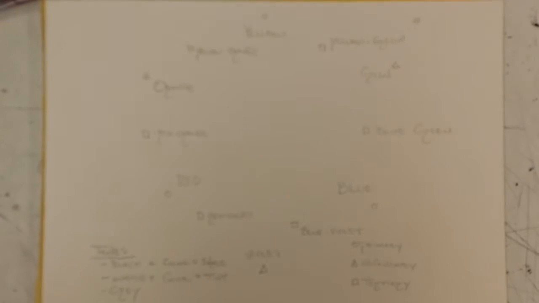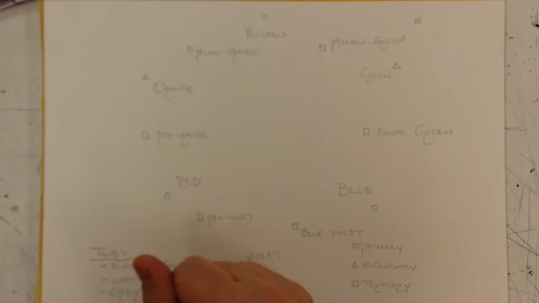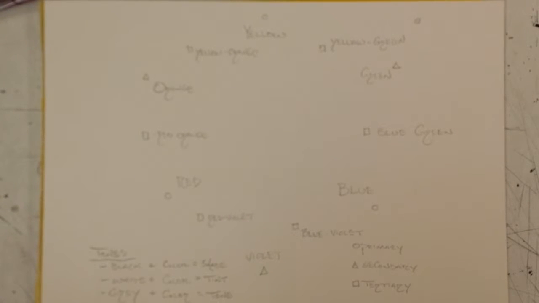Okay. So, gray. There's an odd one. When you add gray to a color, if you want to get technical about it, it tones. Okay? But there's also another way to tone a color. You add what is known as the color's complement to it.